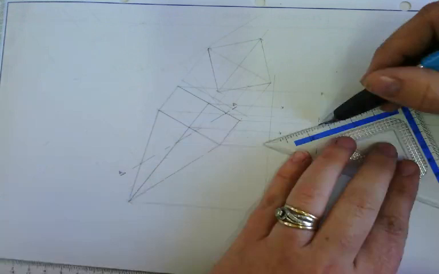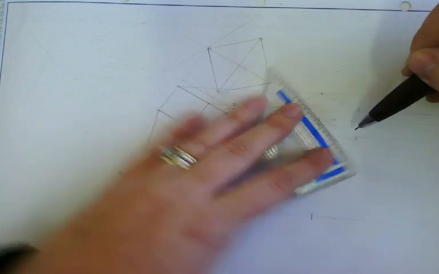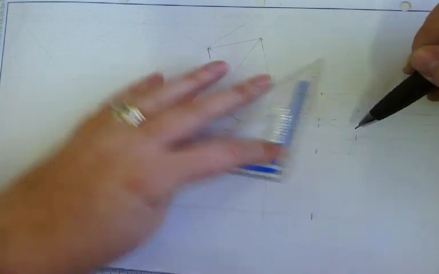And then there. Then I'm going to do the same for this one, here, drawing it in, there, there, there, there, and I'm just going to connect my sides.